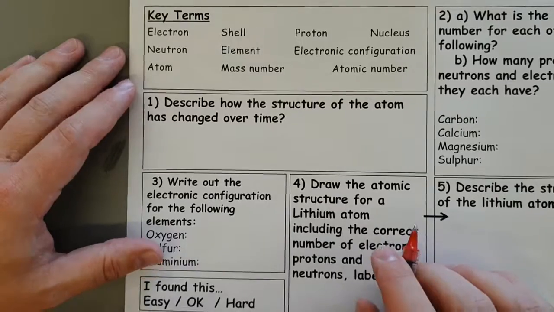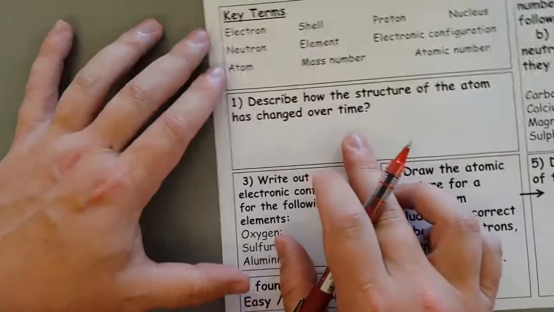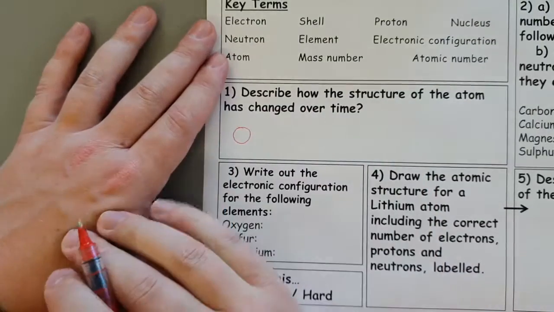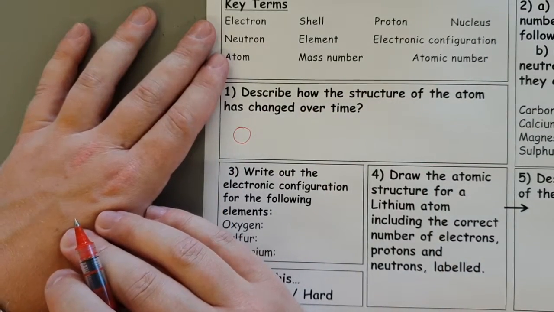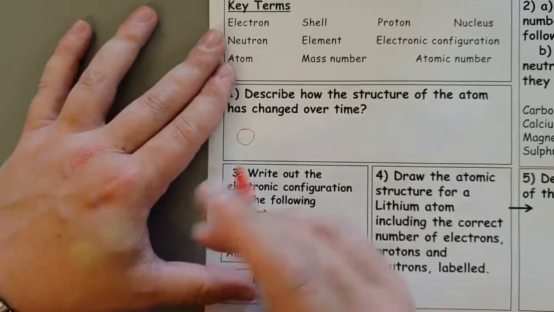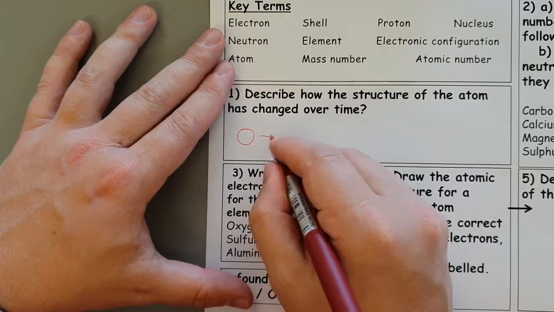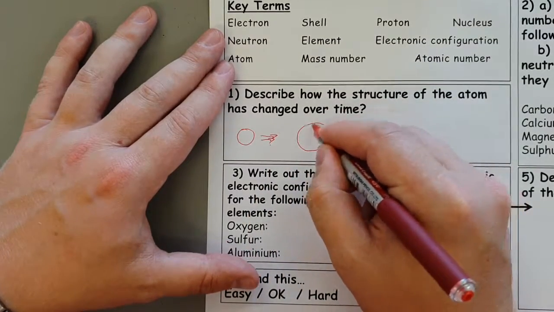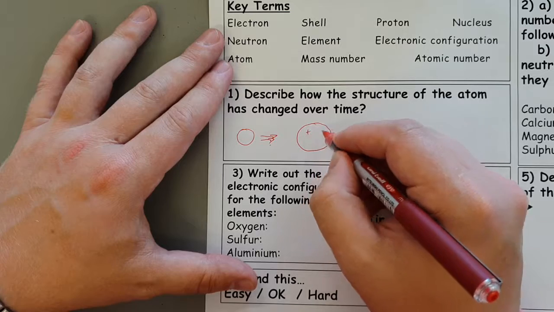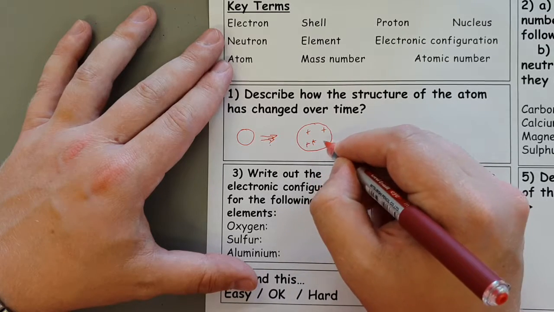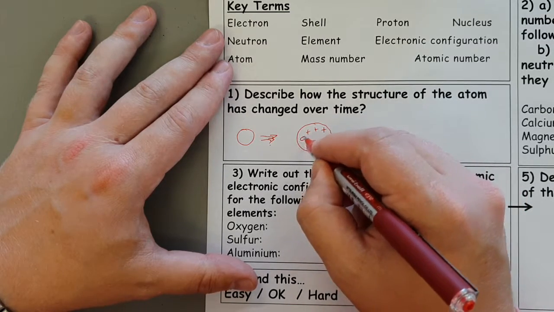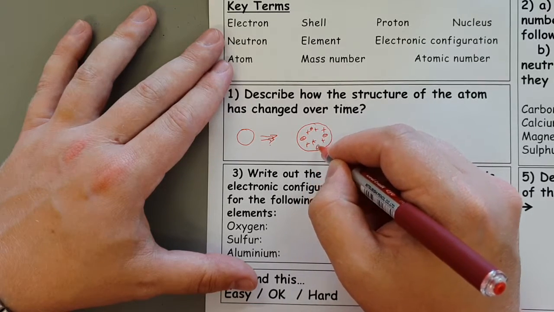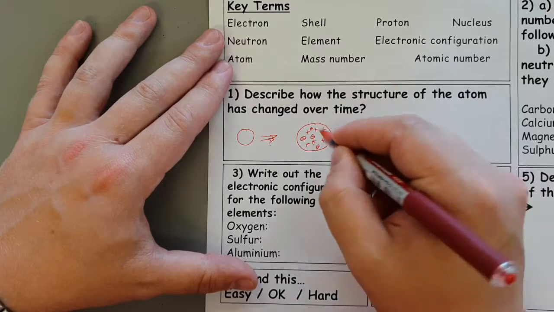Describe how the structure of the atom has changed over time. I'm going to diagram it out while I talk. It started out, we thought it was just a solid ball. It was absolutely indivisible. Then eventually we discovered that it in fact had negatives, so we then thought that it had negative and positive charges. So we thought we had these big positive spheres that had negative charges throughout, and that is called the plum pudding model.